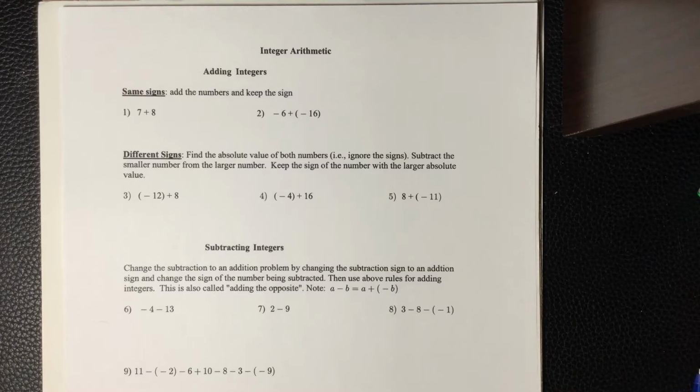Alright, in today's video we're going to do an algebra topic. This is integer arithmetic. So this will be in the back of your test 1 notes, and it is just a single page. These are just some basic integer rules. Even though we get a calculator in this class, having these rules and understanding them is very helpful.